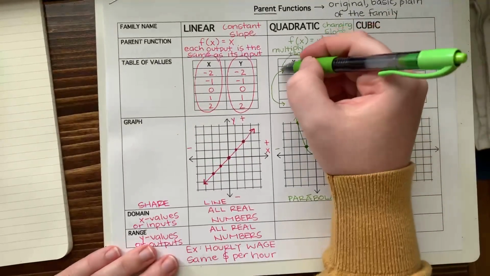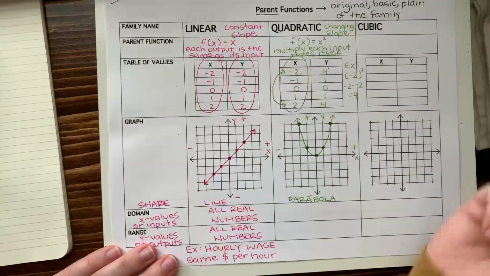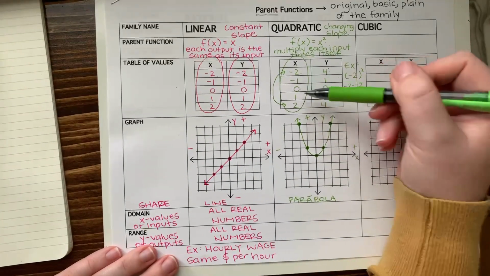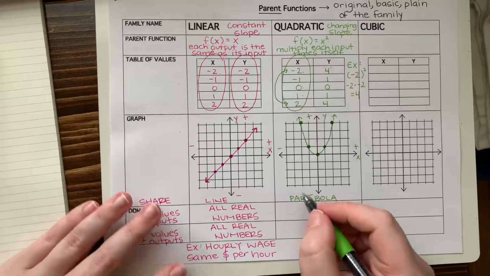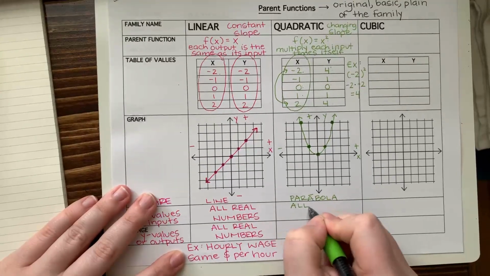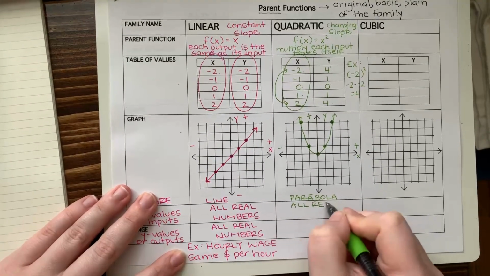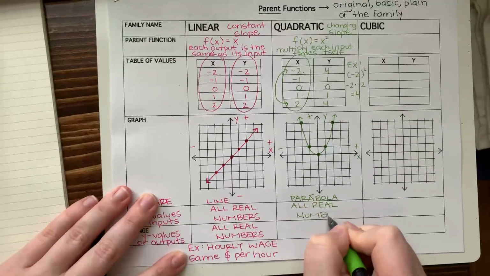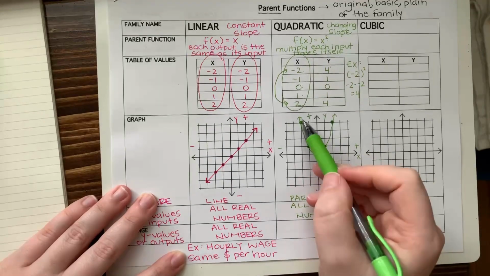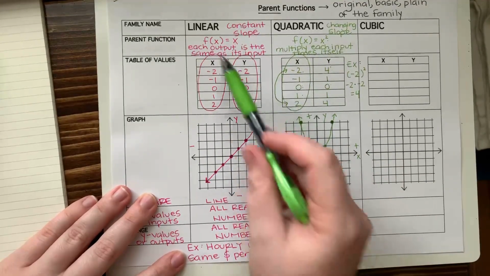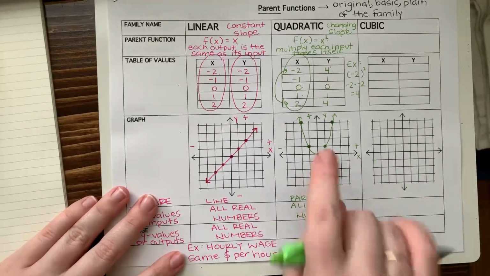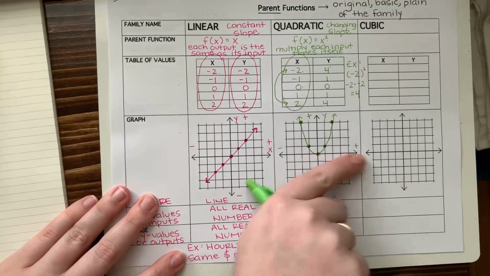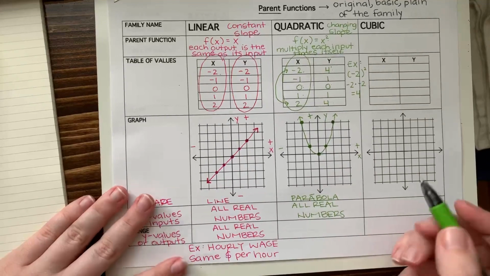if we look at my x values again for this function, we see that again we have negatives, we have positive, or we have 0 and we have positive. So this is going to be all real numbers. And we show that on our graph by putting arrows at the end saying it's going to go forever in this direction and forever in that direction. This is my negative direction going that way, and that's my positive direction going that way.